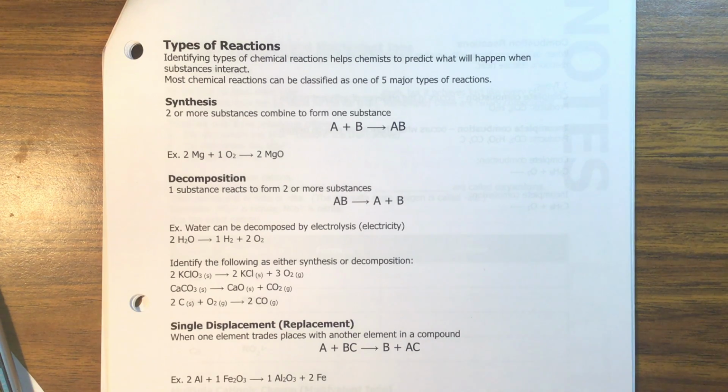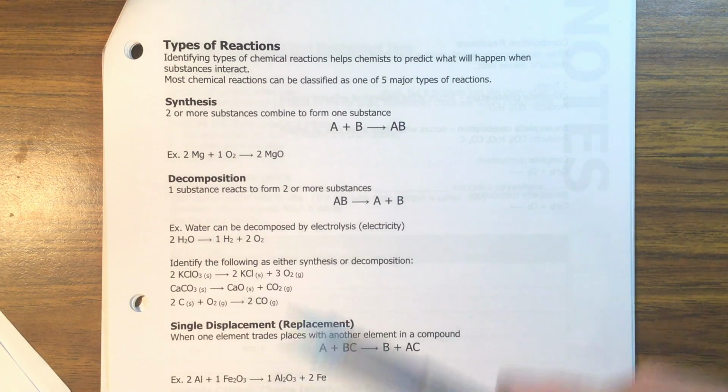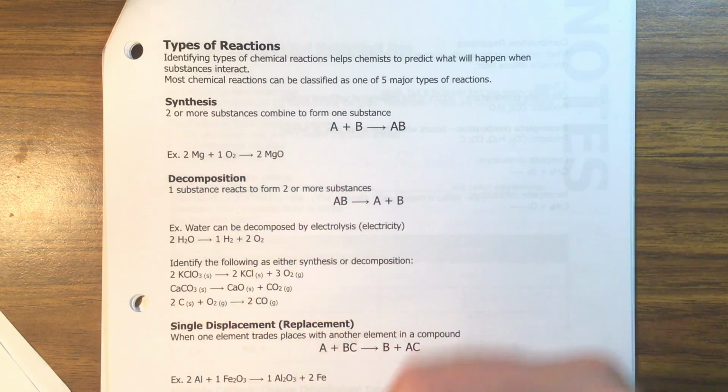So we're going to look at the types of reactions, and then you should get used to the different types of reactions well enough that you can predict the result of a reaction if I just give you the reactants. You should be able to say, these are the reactants, it's this type of reaction, what are the products going to be? All right, so the first kind that you need to know is the synthesis kind.